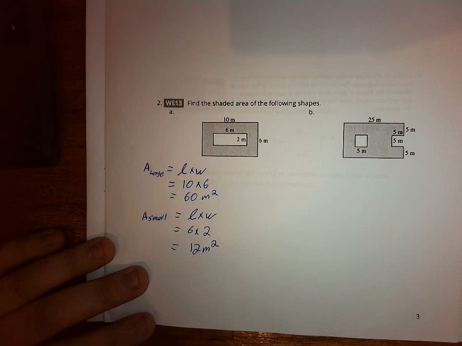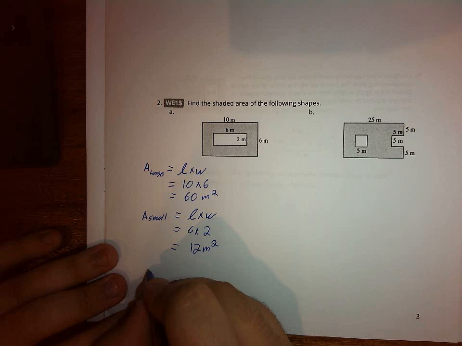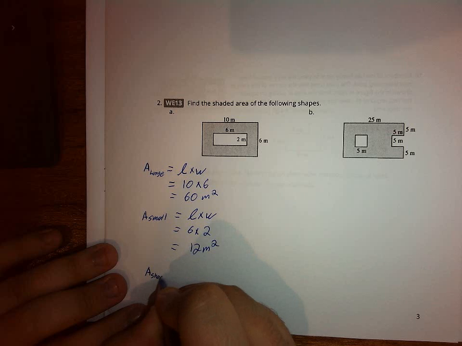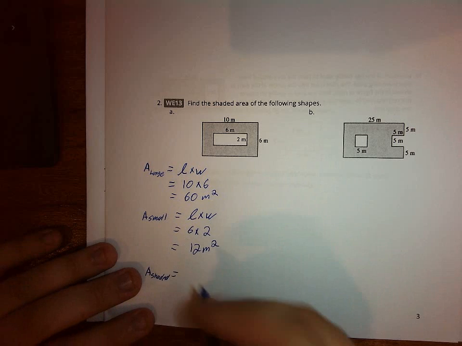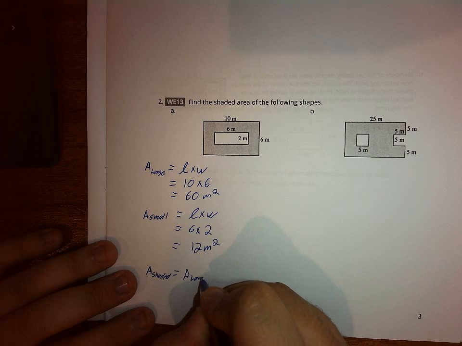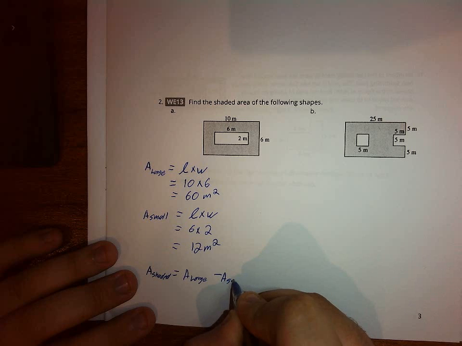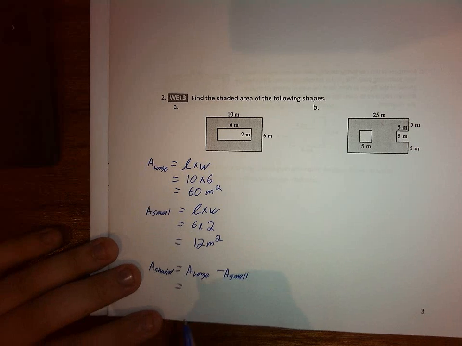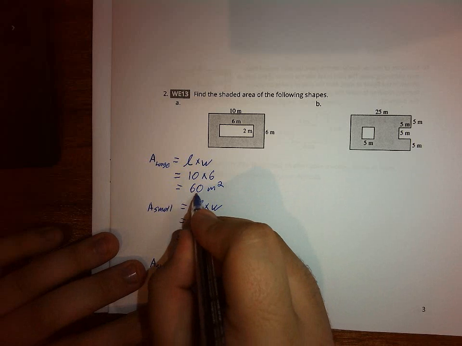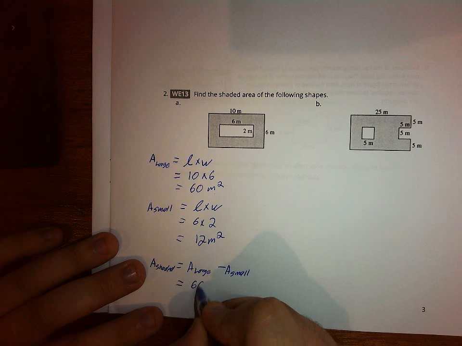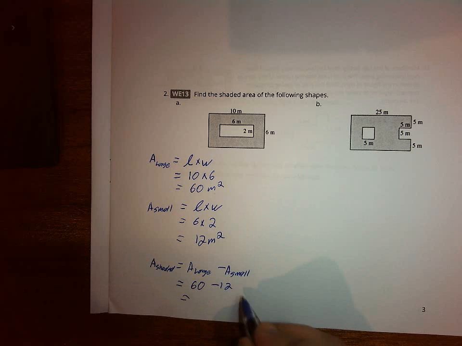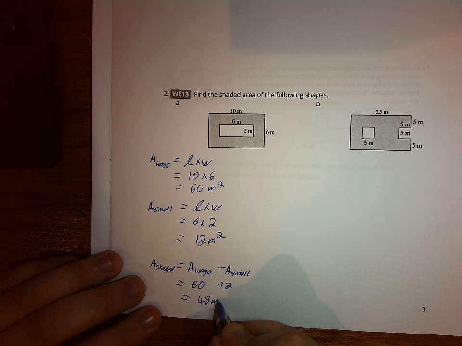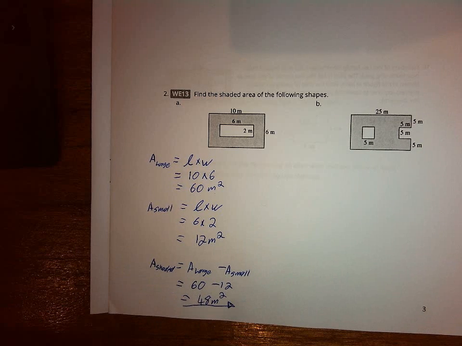Okay. So, if I want to find the area that's shaded, let me try and make a rule. The area that is shaded equals, well, it's the large area subtract the small one. So I'm going to write that in: A large subtract A small. And what was A large? A large was 60. What was A small? It was 12. And 60 take 12 gives you 48 square meters. And that is all that you need to do for that problem.